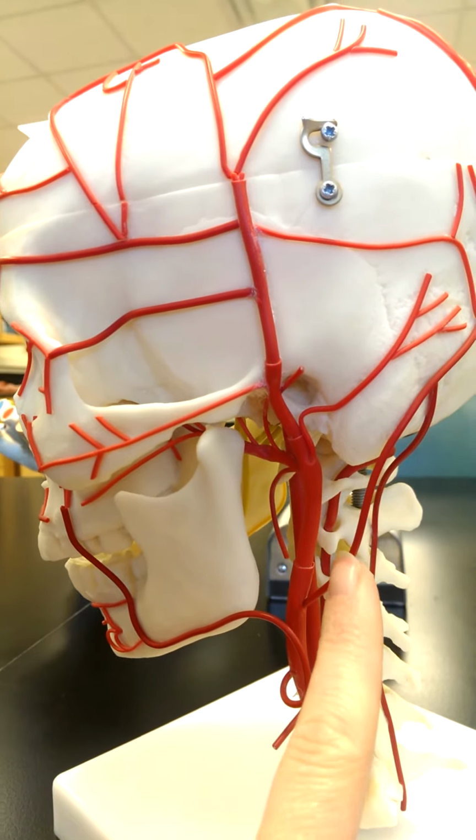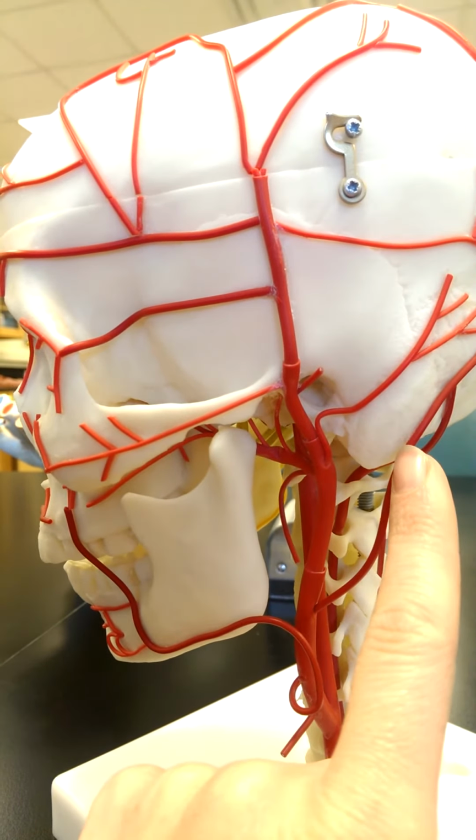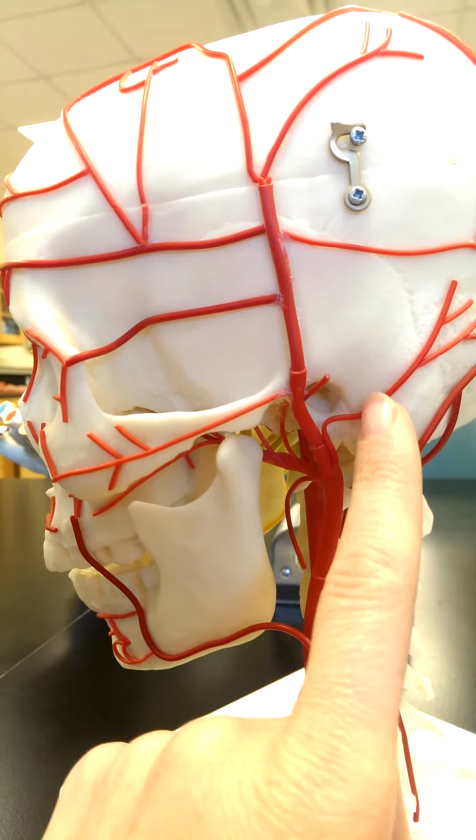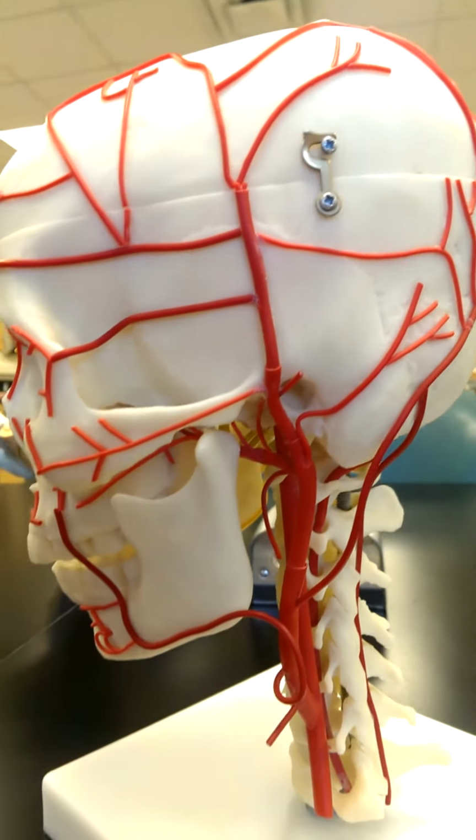Posteriorly, I've got two arteries that I want you to focus on. I have the occipital artery first, and then second I have the posterior auricular running right behind the ear.